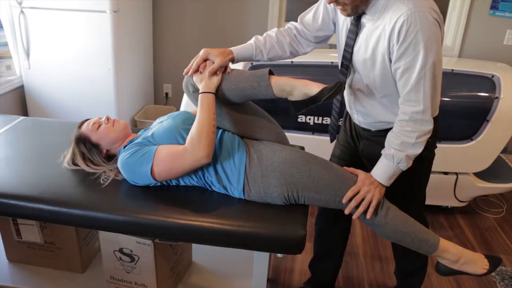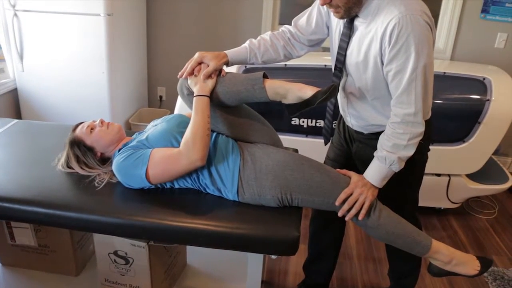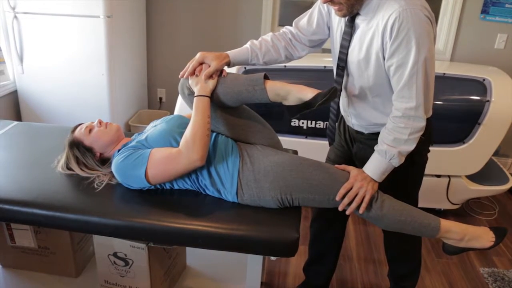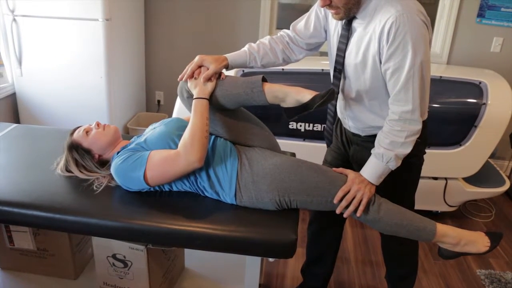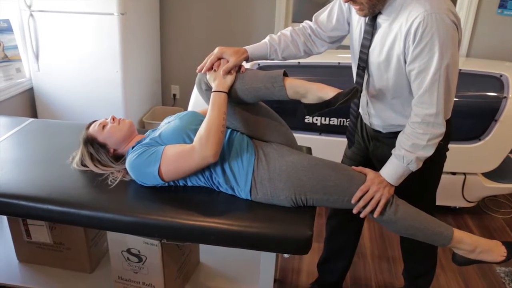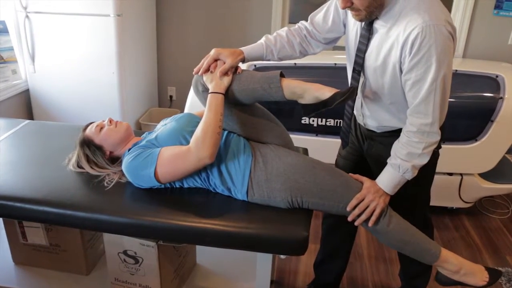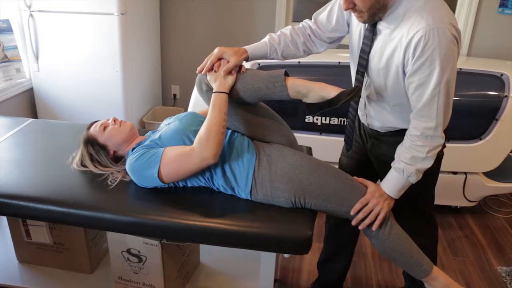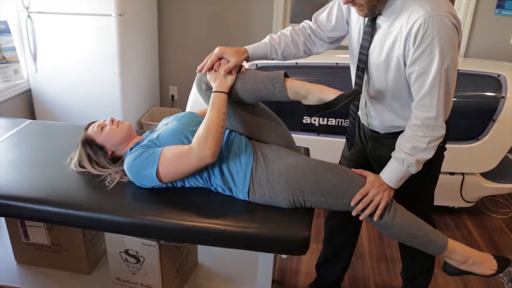So once you come to a stopping point, then you're going to have them push up with their knee into your hand while you're resisting, then relax. Go a little bit further. Relax. One more. Relax.